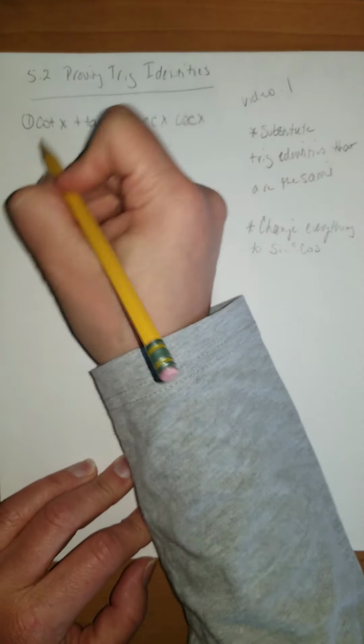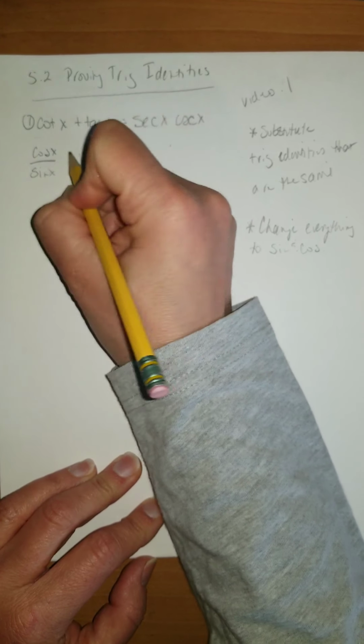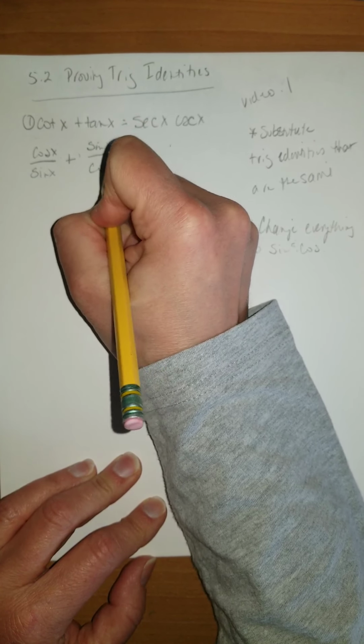And I'm not going to do that on the right side. I'm just going to do that on the left side. So the cotangent is going to be the cosine of x over the sine of x, plus the tangent is going to be the sine of x over the cosine of x.